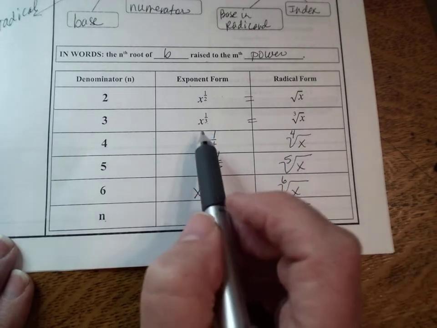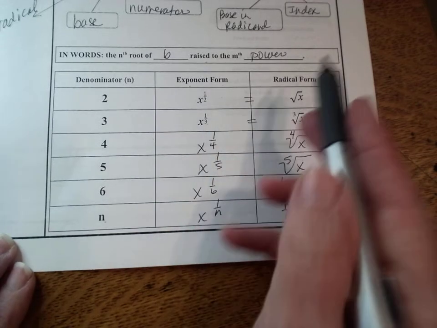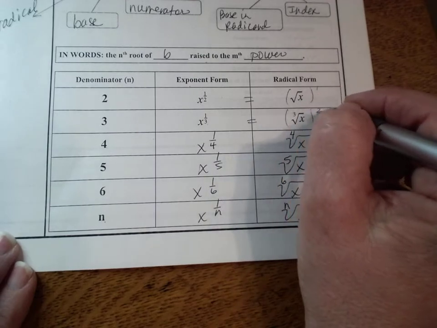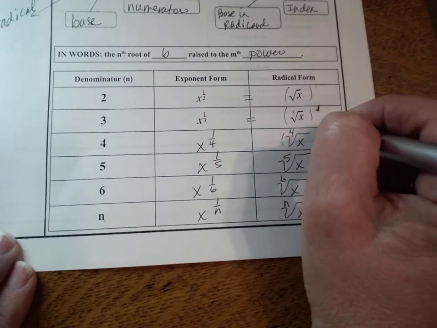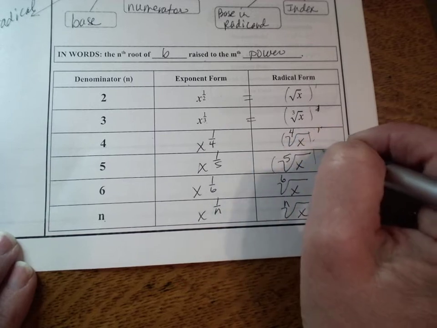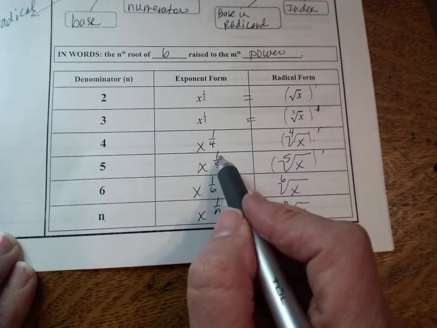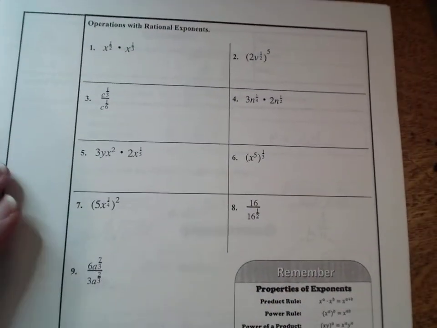Now we're going to work on some where the numerator is not 1. The reason we didn't do anything with the 1 is because technically all of these would be to the first power, and that doesn't change anything. But we're going to look at some that have a different numerator, which is going to make a difference. So let's look at this one.